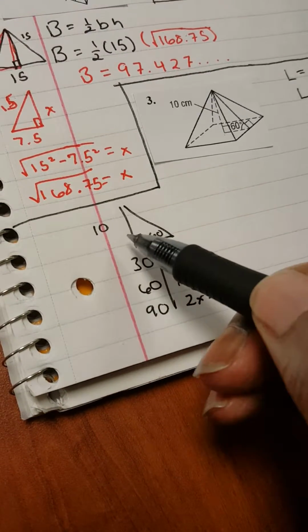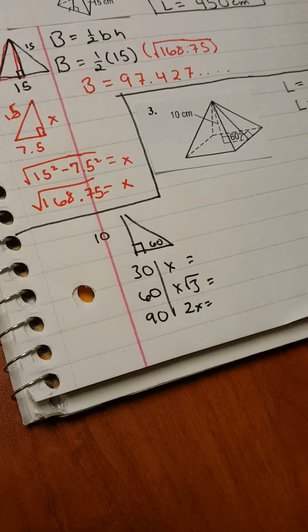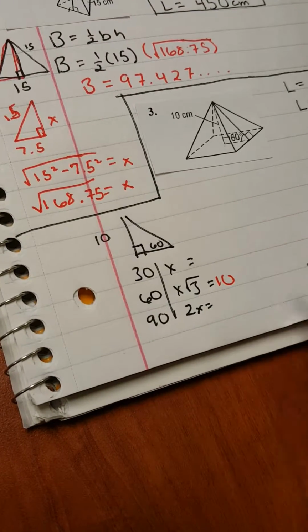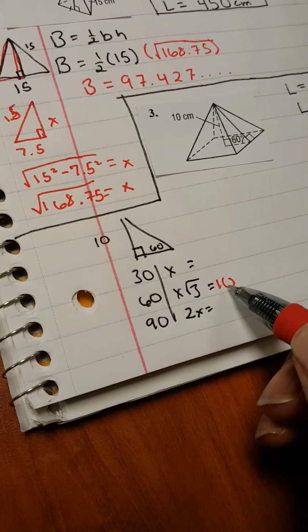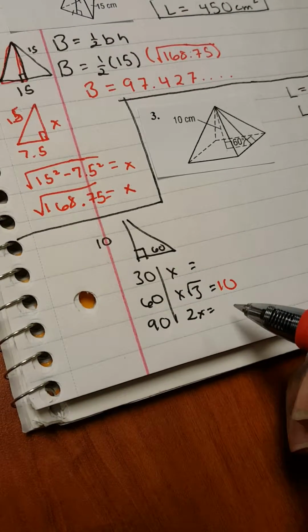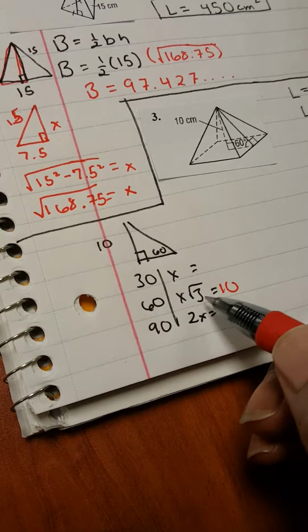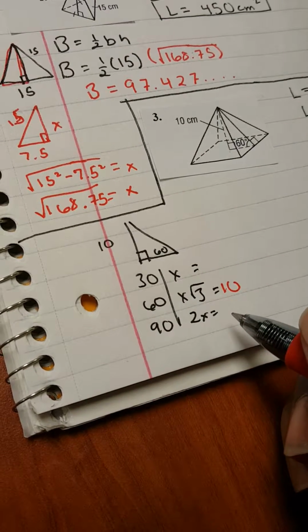All right, so they gave me the 10. What's the 10 across from, the 30, 60, or the 90? The 60, so it would go here. So I have x square root of 3 equals 10. So what do I need to do to get x by itself?